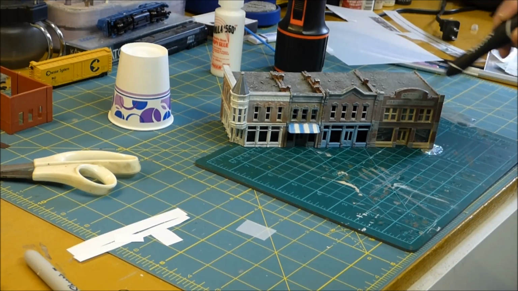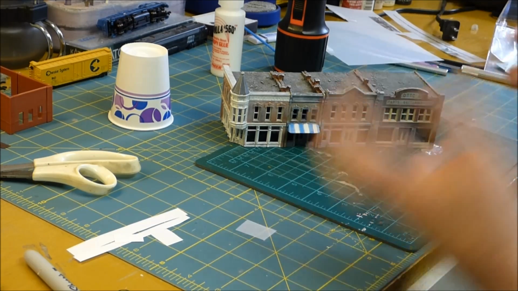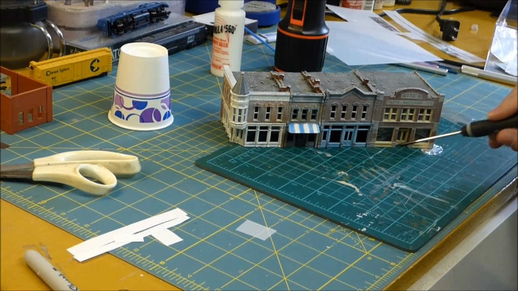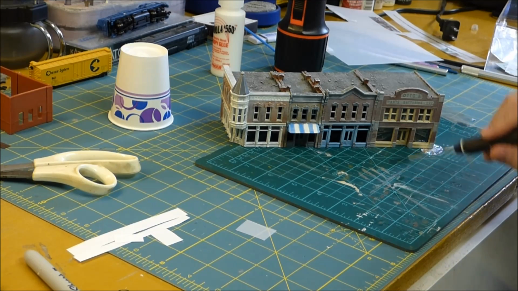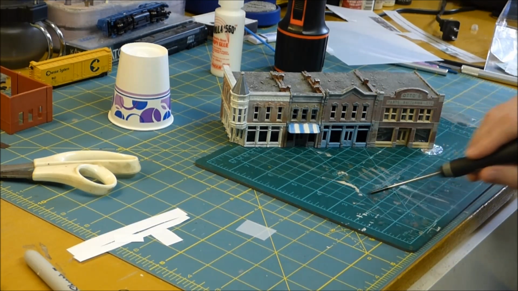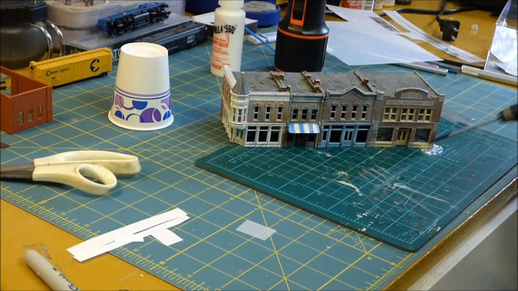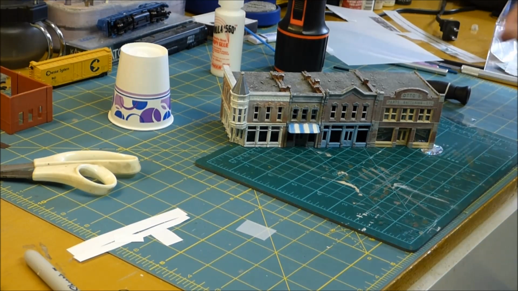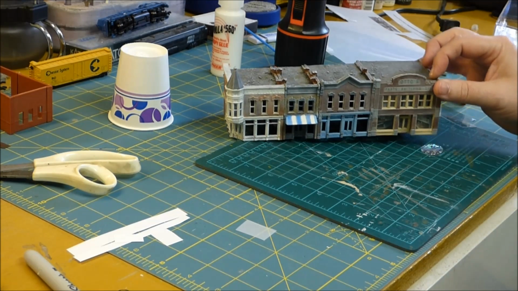Without doing something in front of the windows, the lighting is super bright and it spills out, almost into the street, maybe in some cases in the street, where it's not very realistic and the light is way too bright. So that's something to keep in mind when you're doing this.